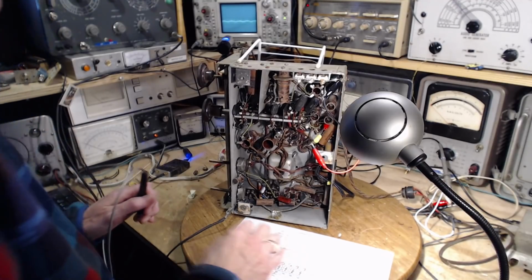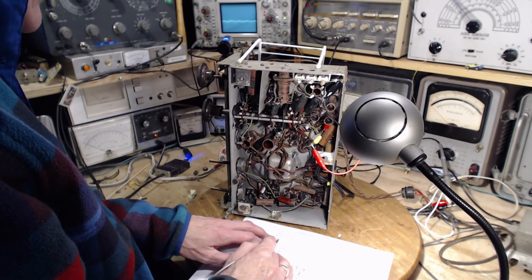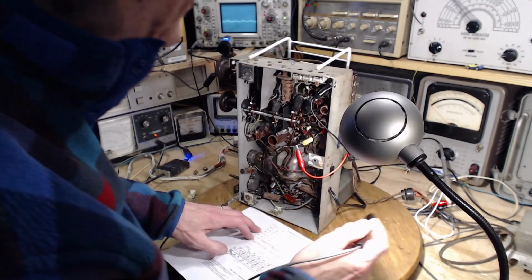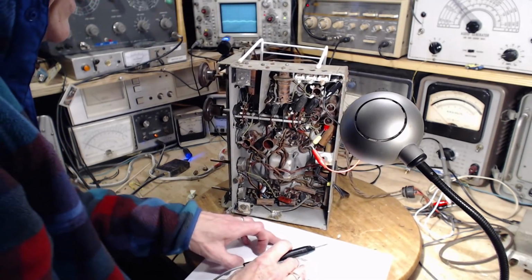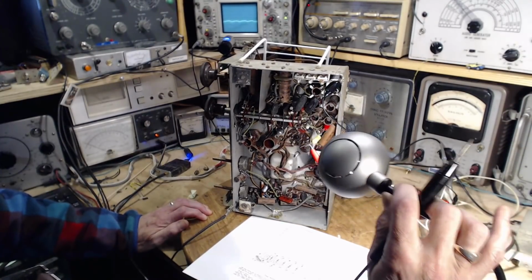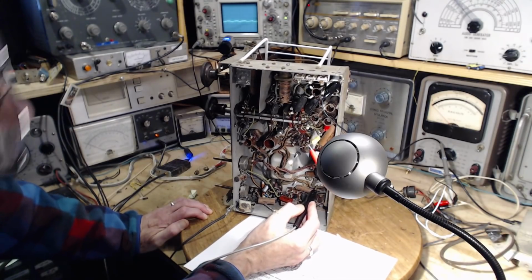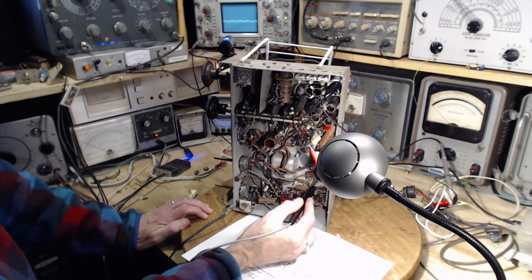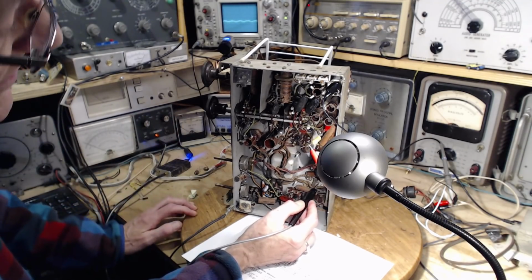Very good. Okay. Now there's another 6SK. We might as well do that one right away. 6SK is in between these cans. It's this tube down here. Plate 8. Once again, plate 8. So we're looking for 220 volts this time. So 220, just about straight up.